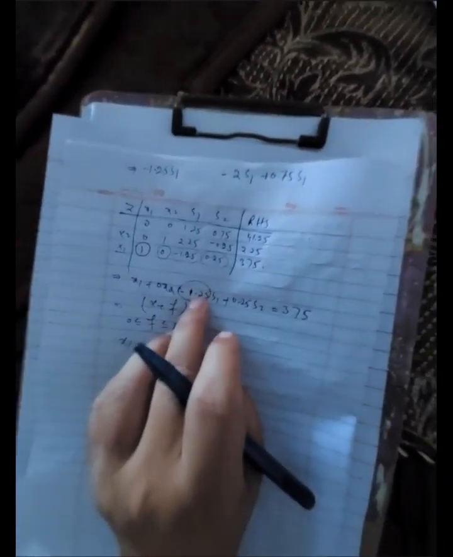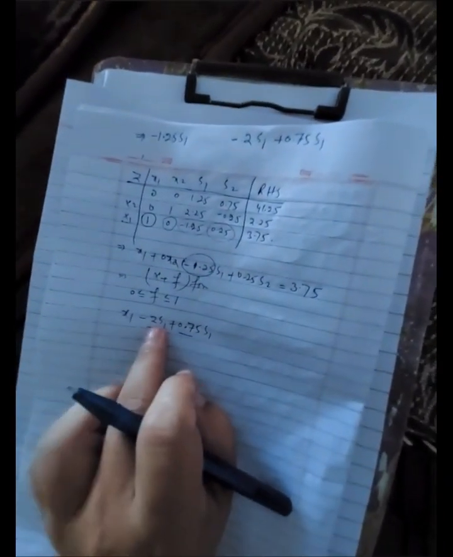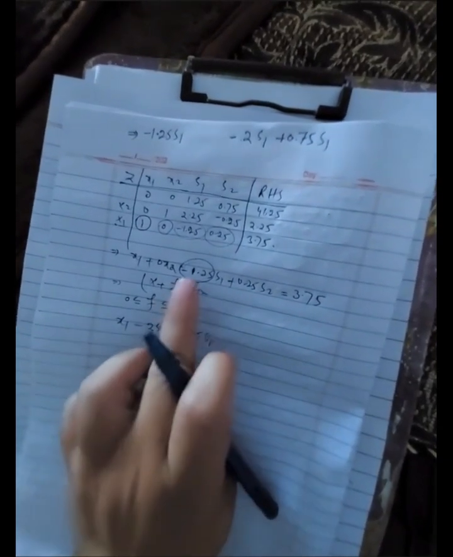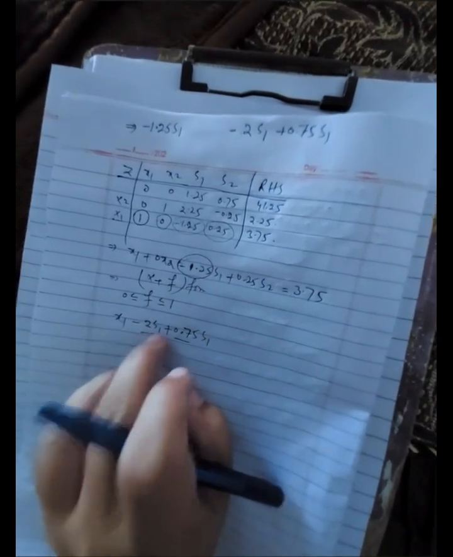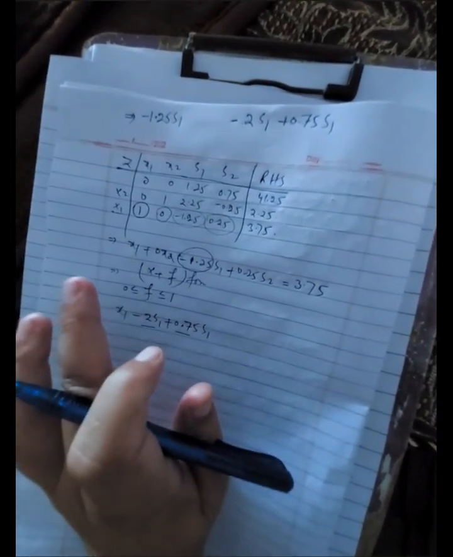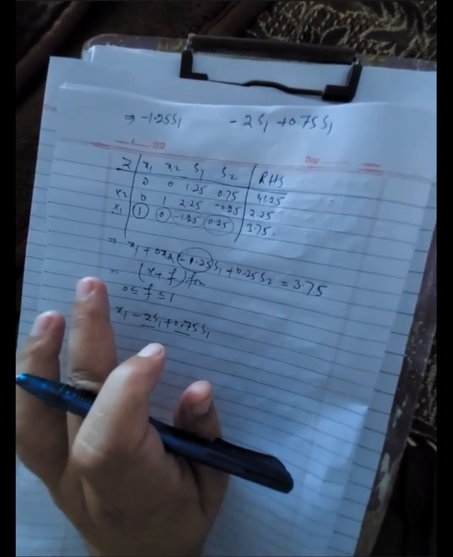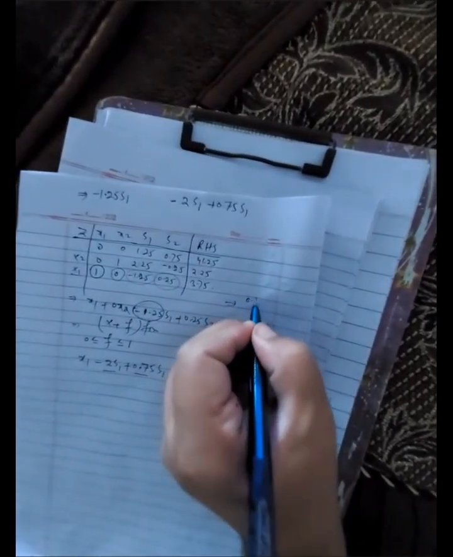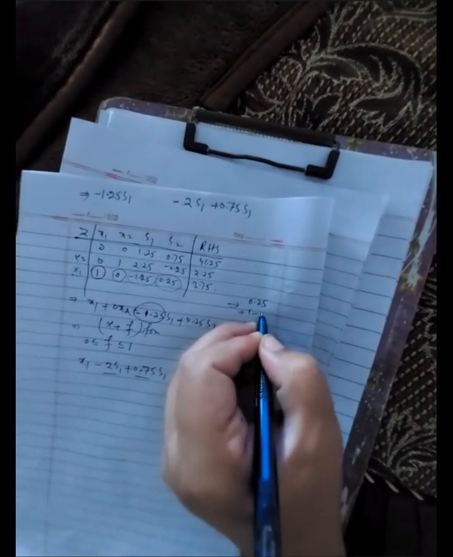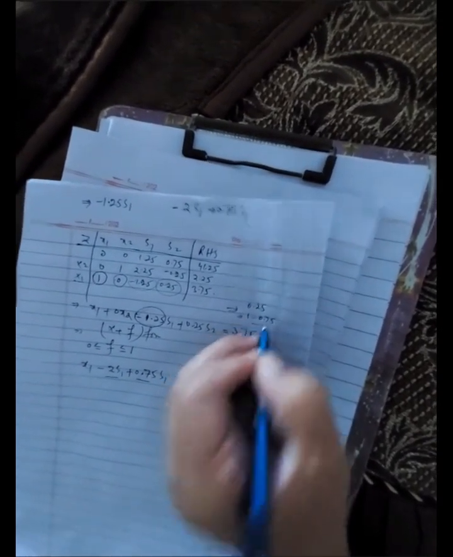You need to convert these fractions into integer and fractional form. So minus 1.25 can be written as minus 2 plus 0.75 into s1. Just like we can write 0.25 as minus 1 minus 0.75.